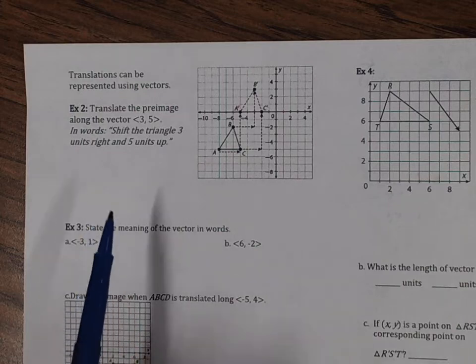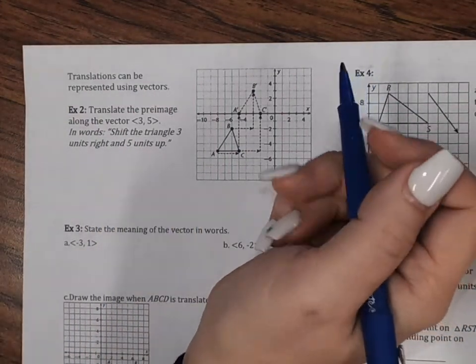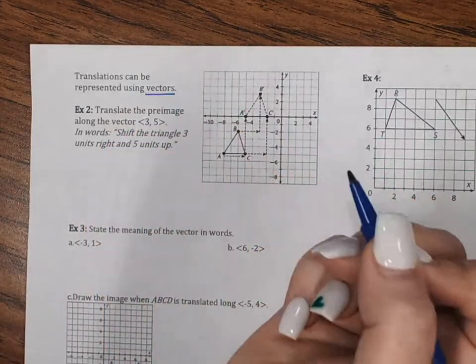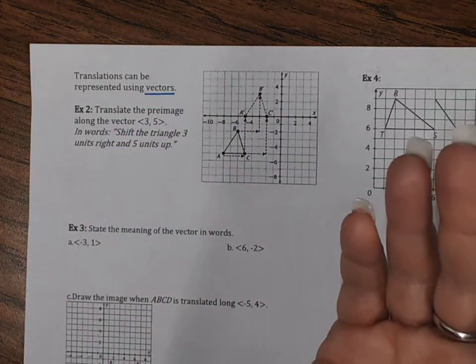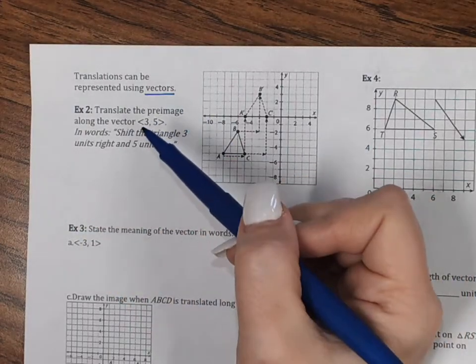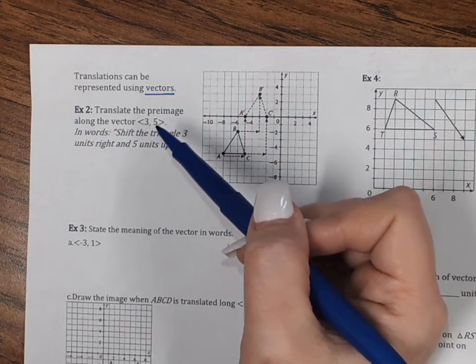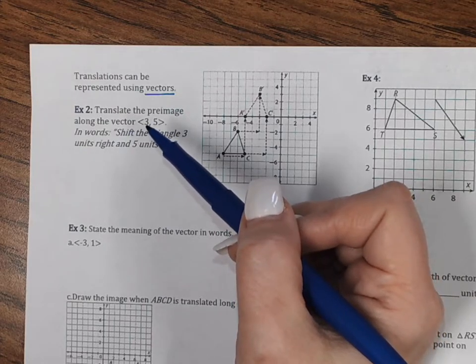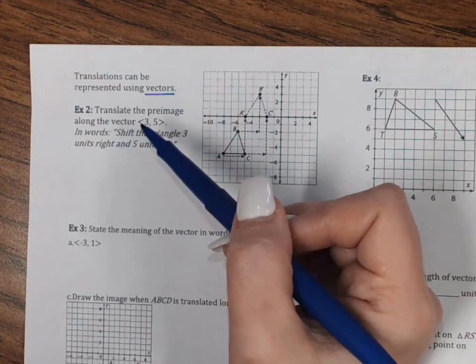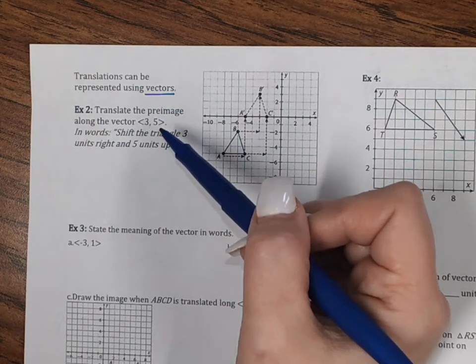All right, so translations can be represented using something called a vector. So don't get scared by this word. It's just a fancy name for the translation. So you see them written like this. This is a vector. And this, you would say that this image is going to be shifted 3 units right. So this 3 units comes from here. And then 5 units up.